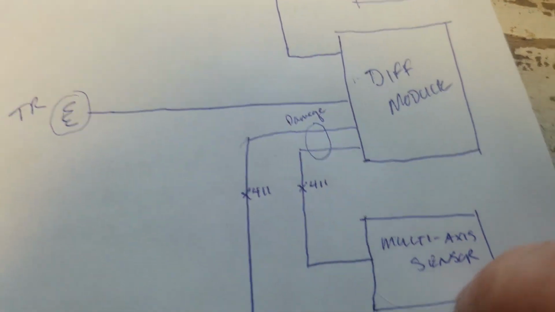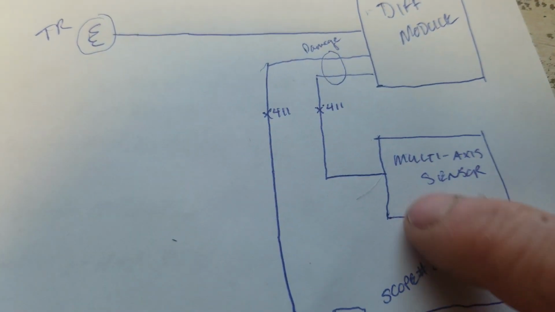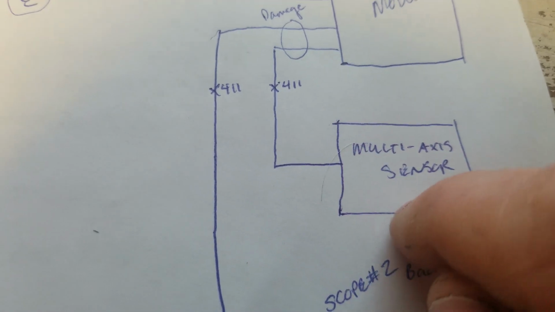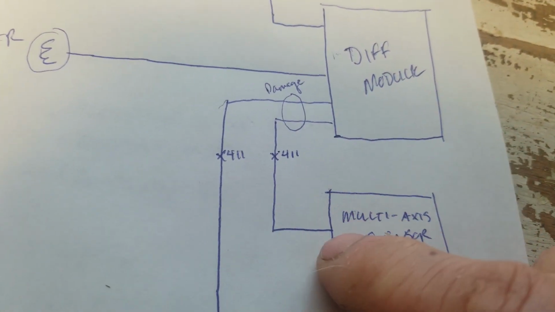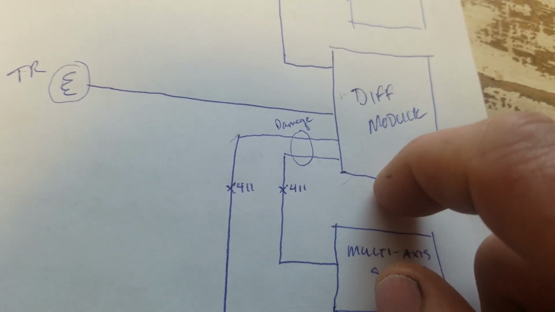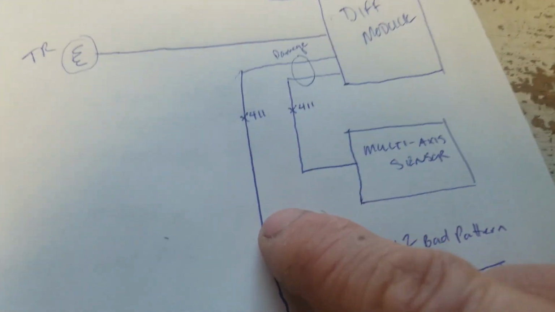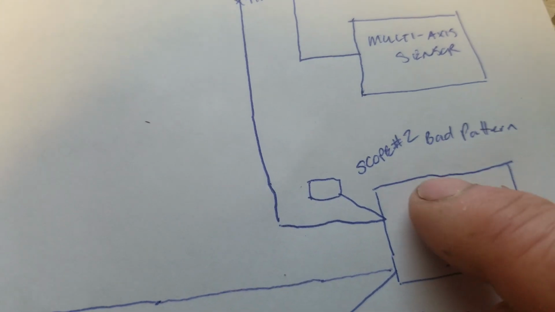Now, how does this module get its signal from here all the way up to the DLC? That's a good question. It can only go one way from the multi-axis sensor, and that's up and through our diff module, because it talks on this high-speed CAN into the diff module, and the diff module sends information back out, down and through our steering angle sensor module.